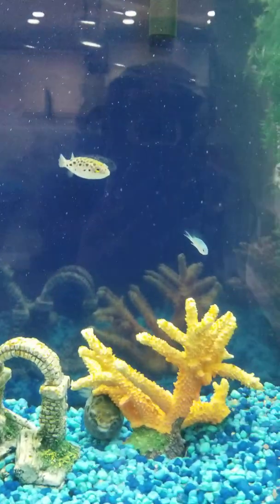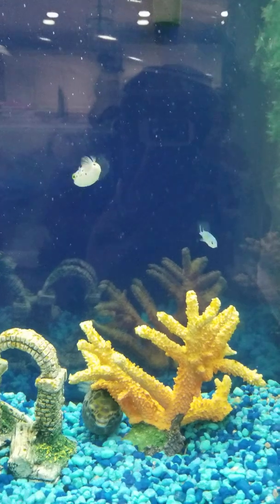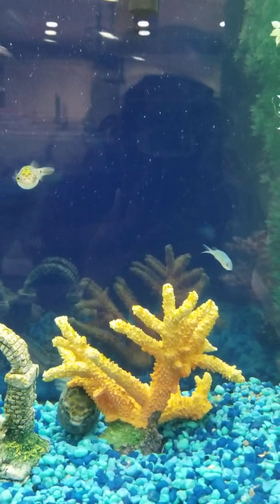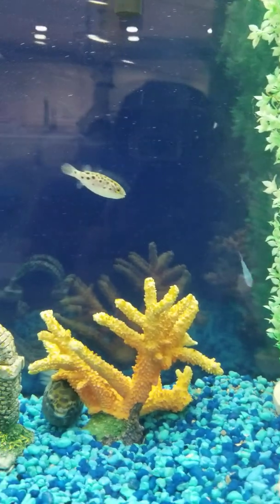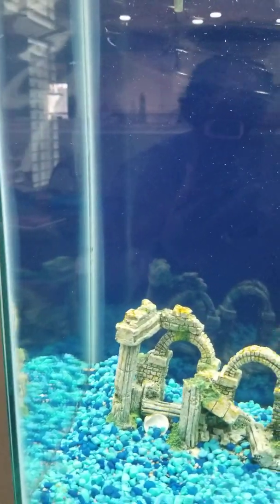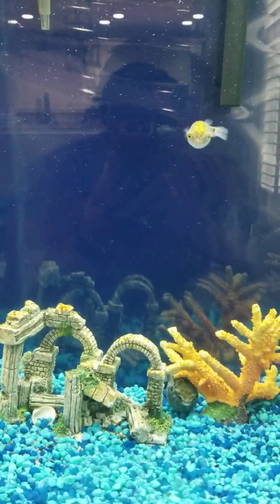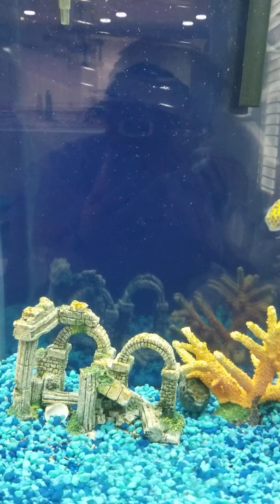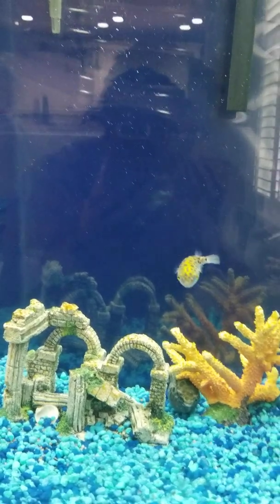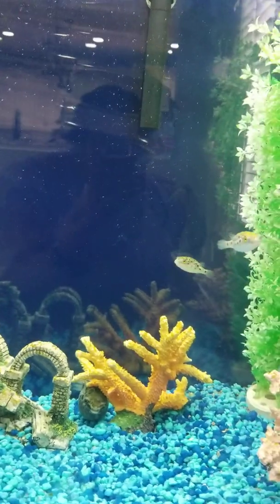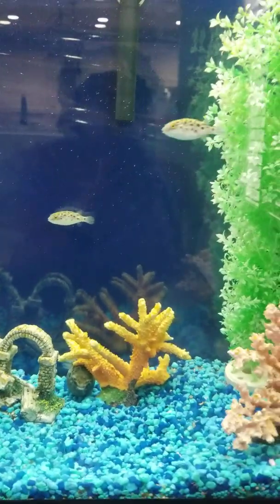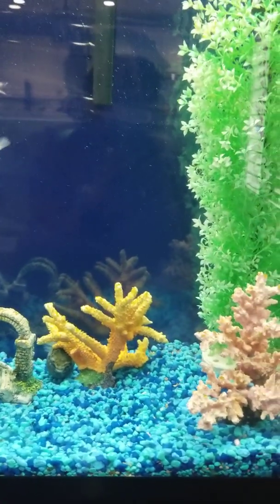And then I also have a blue fish here. Not quite sure what the name of that is. Okay? So, abiotic factors would include light, water. Abiotic and biotic factors work together to create a unique ecosystem.